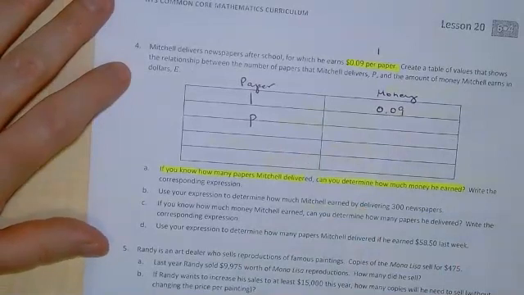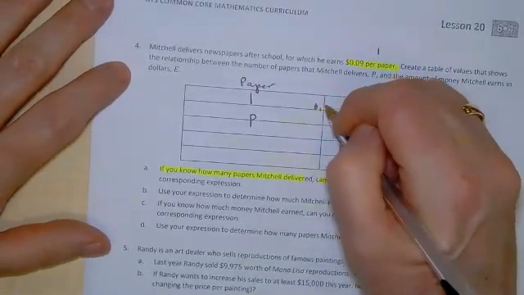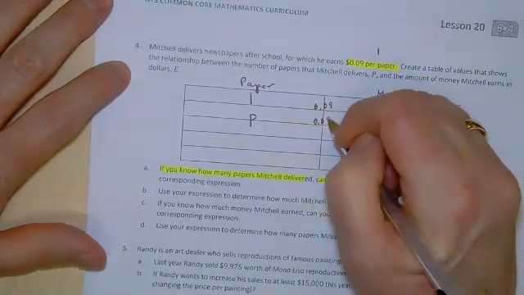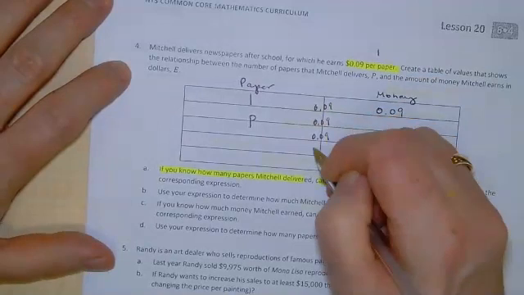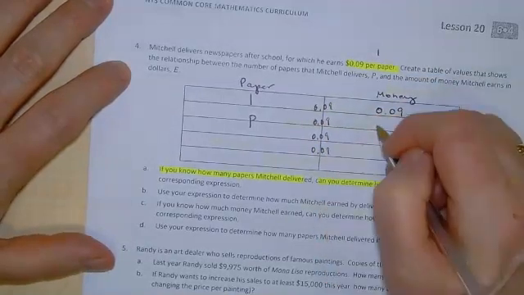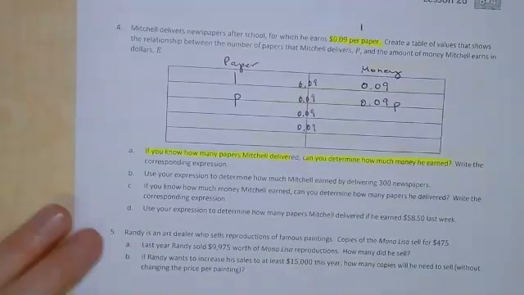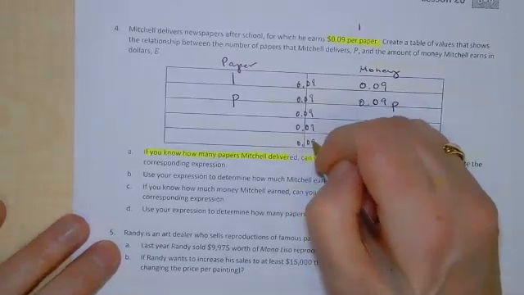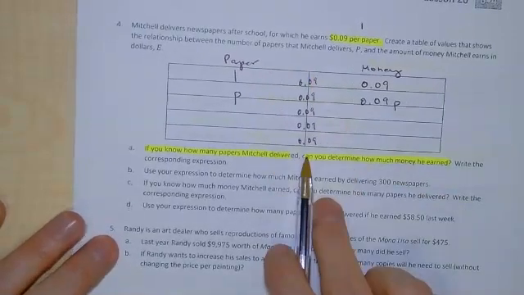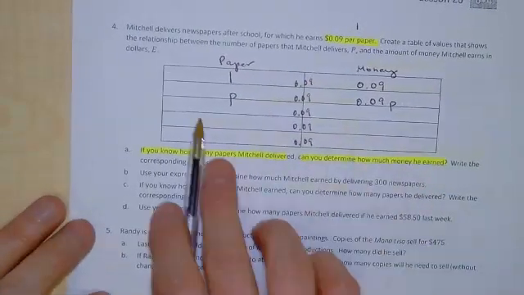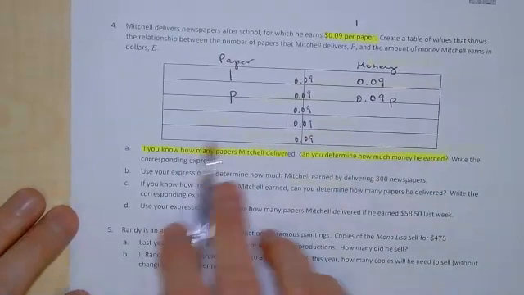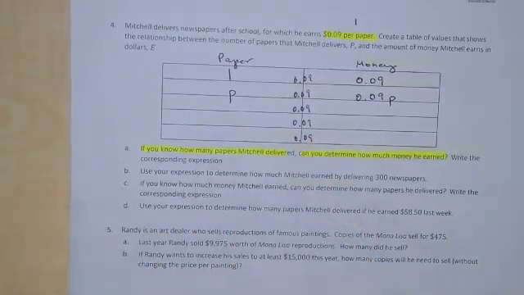Aiden. 0.09. Yep. Felicity, he stole your answer. 0.09 p. Number first, variable second. And I always put those in the middle so I remember if I go this way, I multiply. If I go this way, I divide, but I got to make sure I divide by the right number.